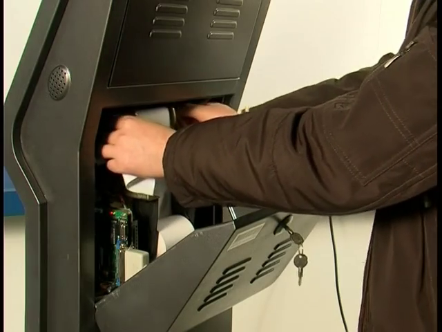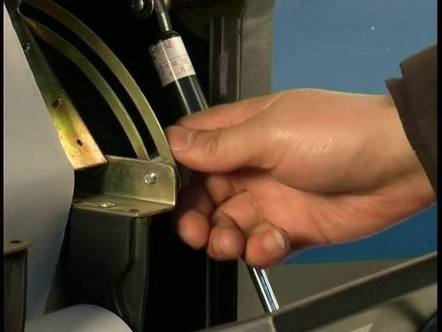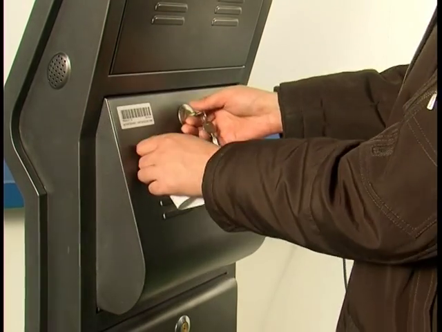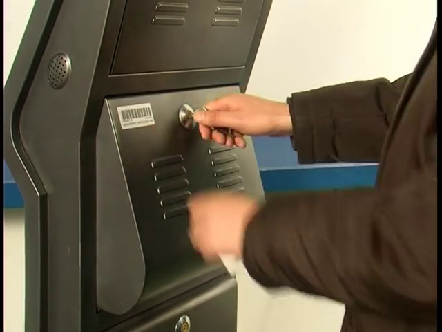Close the printer fix box. Tightly turn the knob at the right side of the printer fix box, so the paper installation is okay. Close the back cover of the ticket dispenser.